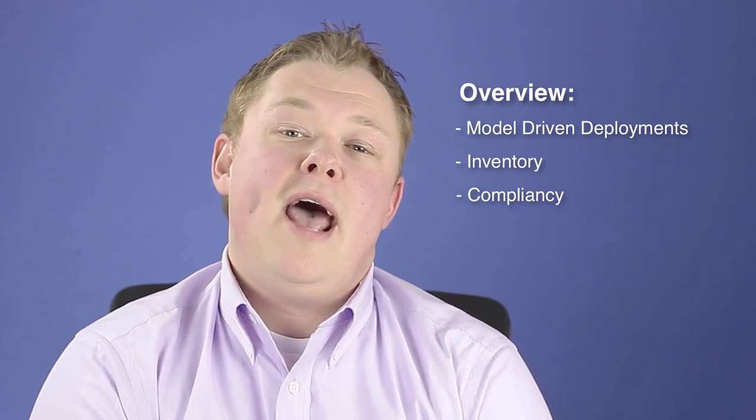When we start to design applications and deploy individual components, part of our job is to pick specific versions of those components and where we want to deploy them to. And that's going to be the basis of our desired inventory, or what we refer to as the model. We'll then show you how to deploy those individual components and what types of effects they have on inventory and how that inventory relates to compliancy.